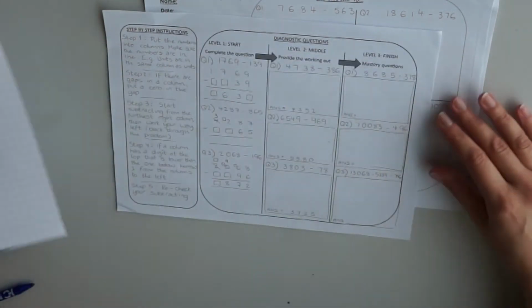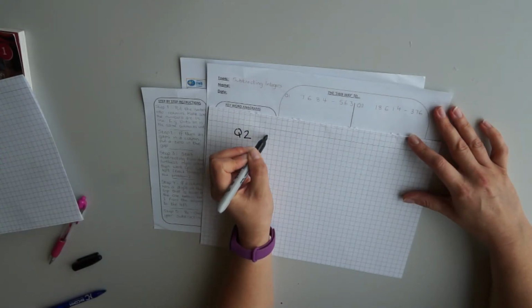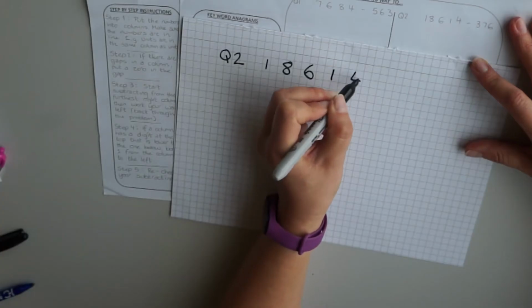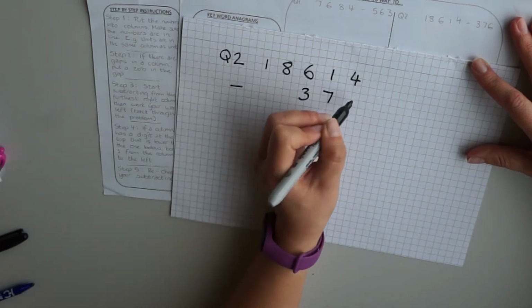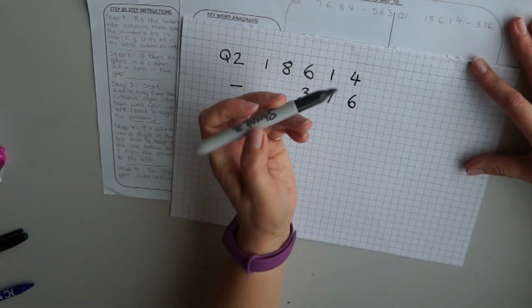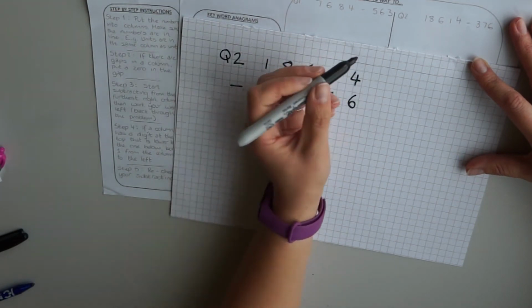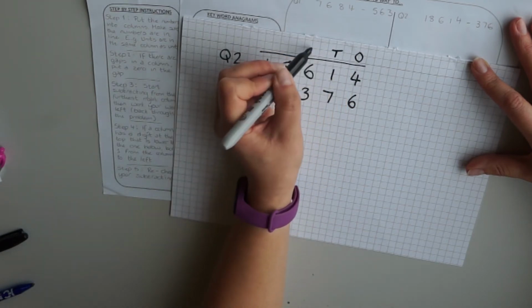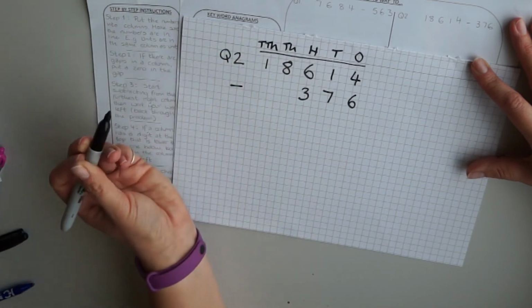Okay, let's have a look at question 2. So question 2 is 18,614 subtract 376. So again, from step 1, I have lined up from this right-hand side with my ones column, and then my tens, hundreds, thousands, and in this case, 10,000s.